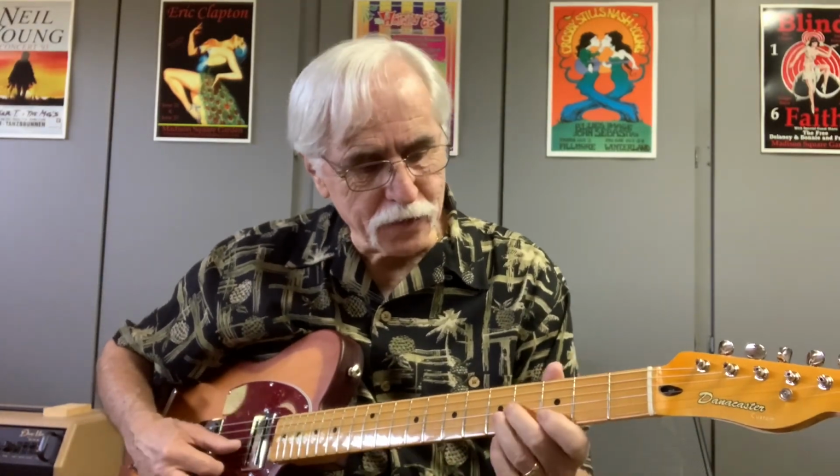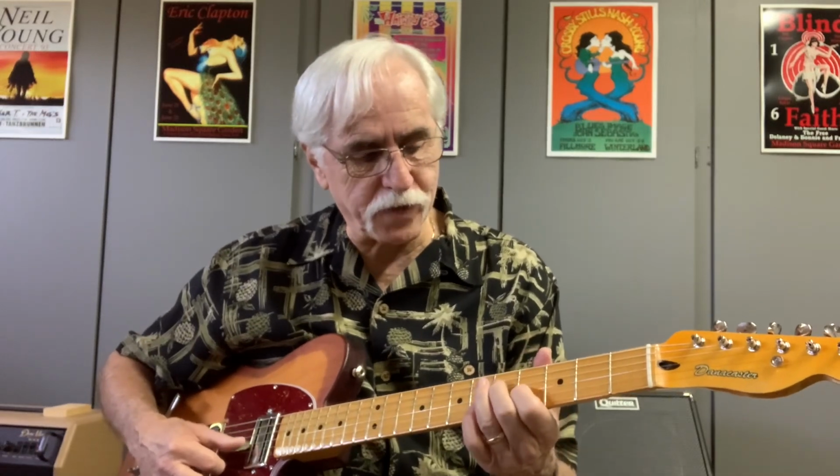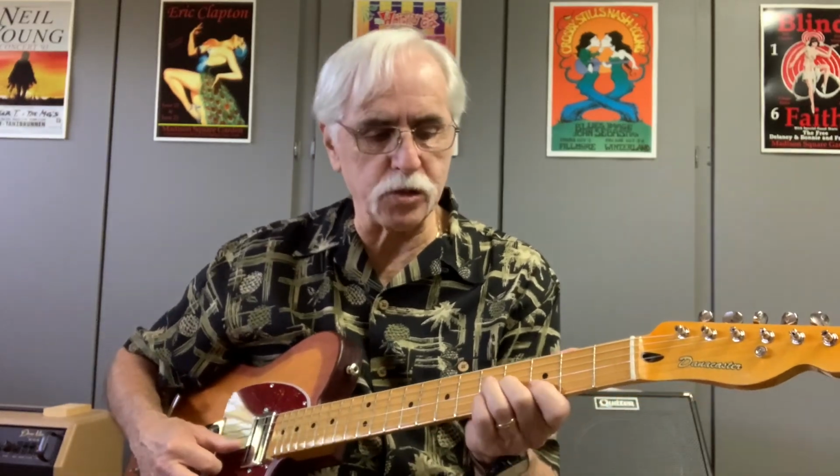The 6th note in any scale becomes the third of the 4 chord in that scale. So guess what? The 7 becomes the third of the 5 chord in that scale, which would be G.